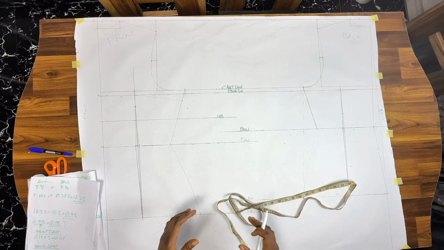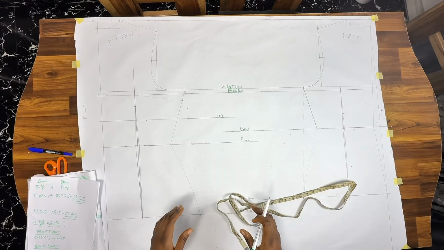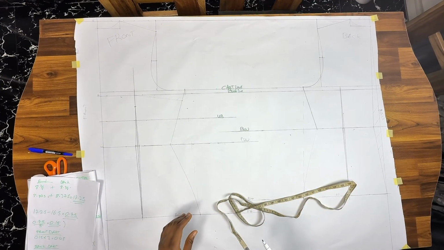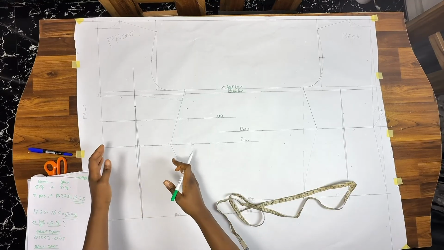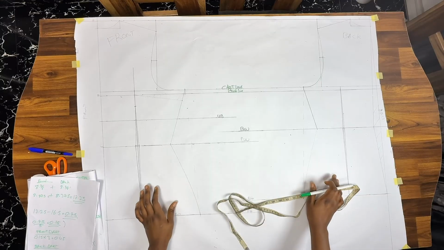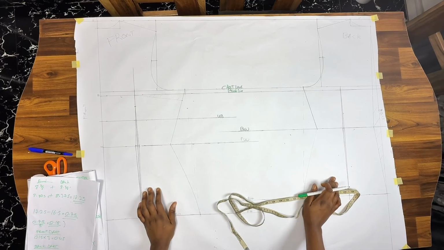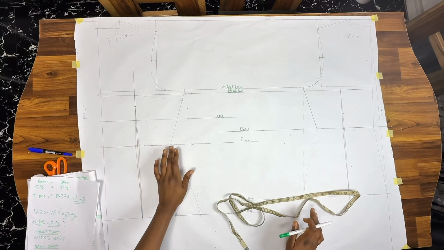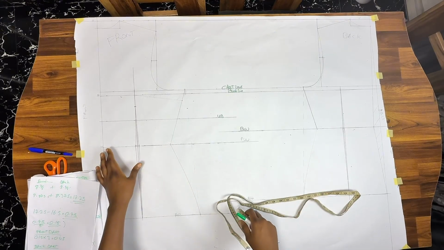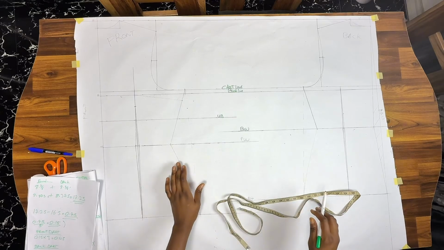So my own body waist measures 33, 33 divided by 2, that will give me 16.5. So 16.5 I'm meant to have for the total waist measurement on my pattern. So whatever I measure on my pattern, I minus it by the 16.5.